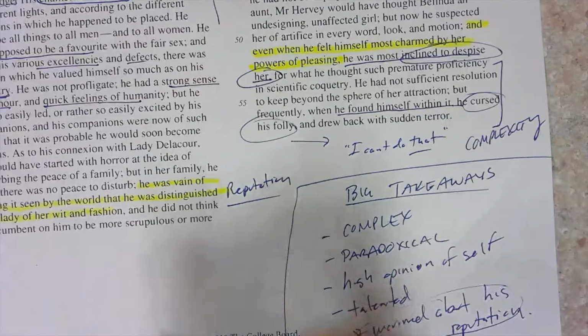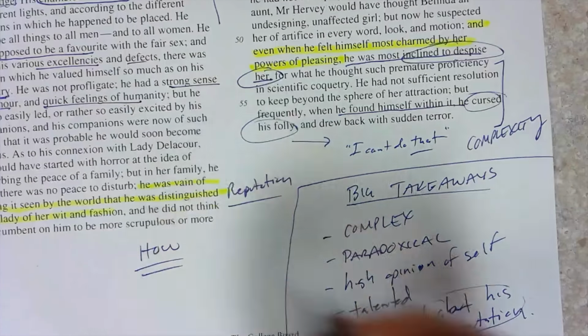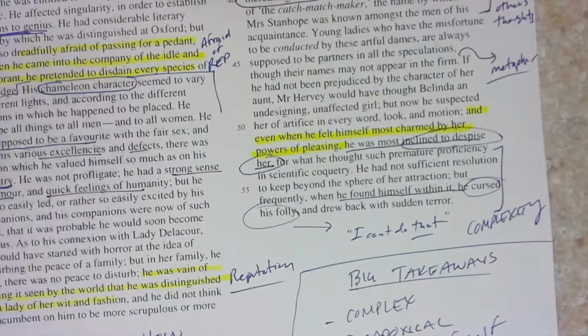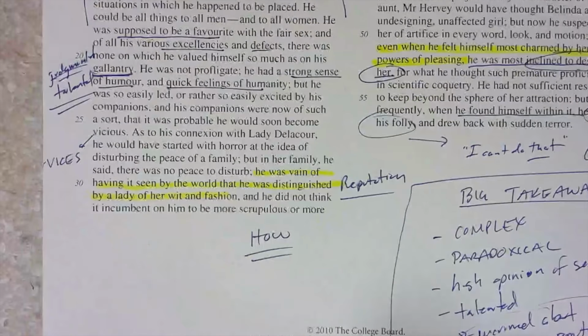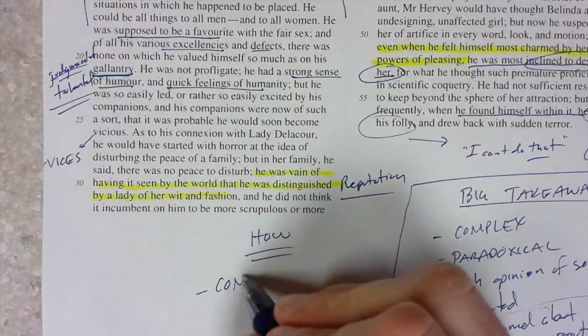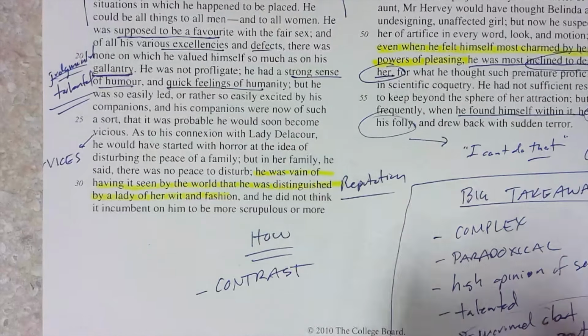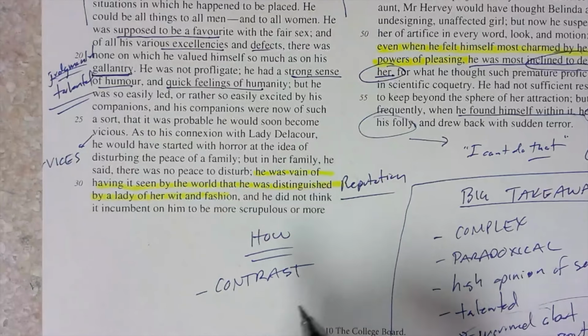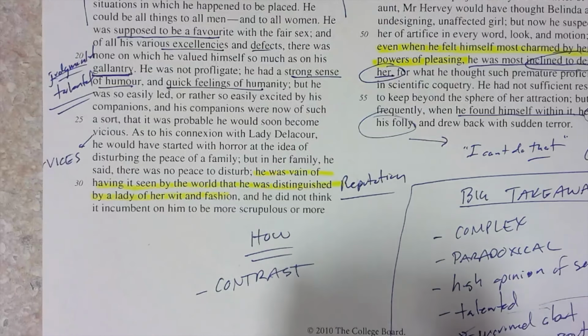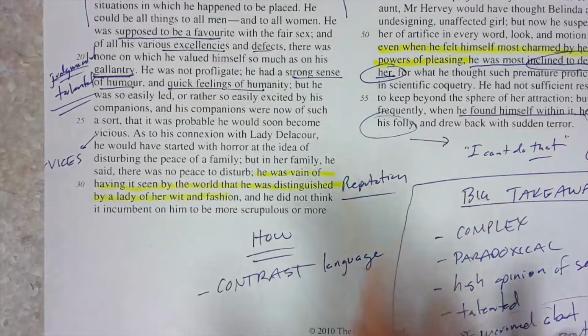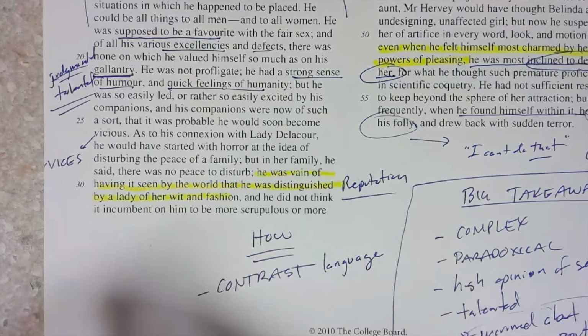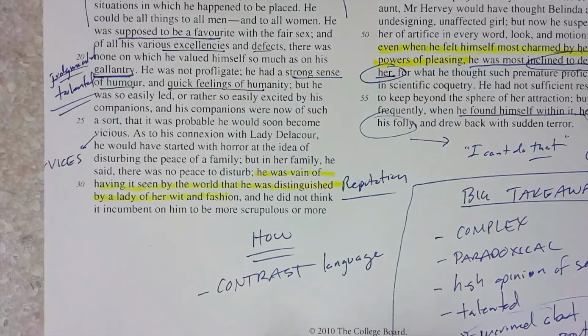So now let's talk about the how. Let's talk about literary devices. How does Maria Edgeworth do that? I always say, and I've heard this at an AP training before, contrast is a really good literary device or technique to use. And I think contrast is going to be really important. There's contrast in language. How many times did we look at the text and say, oh, there's a contrast here. It's this, but this. So contrast is really good.